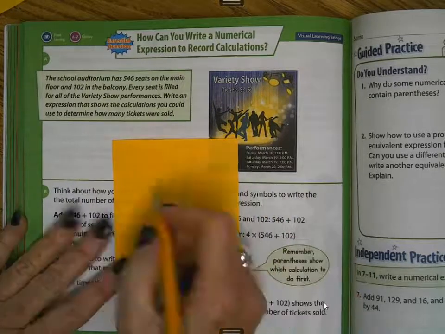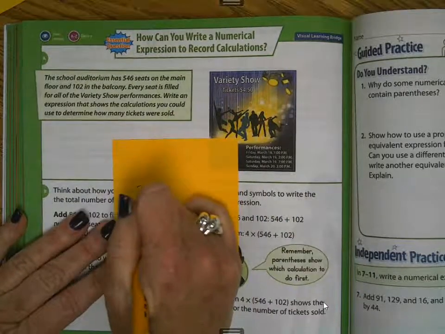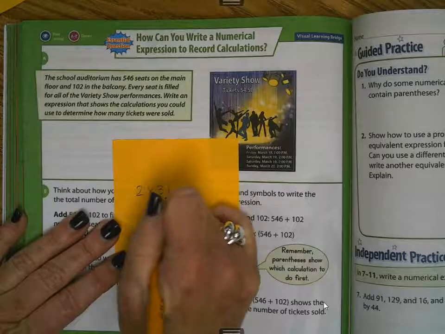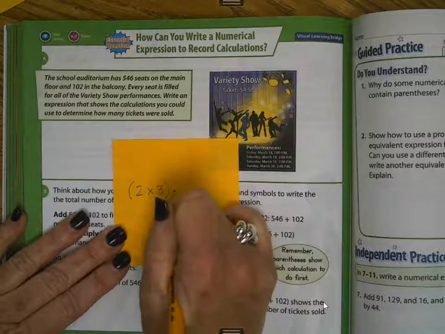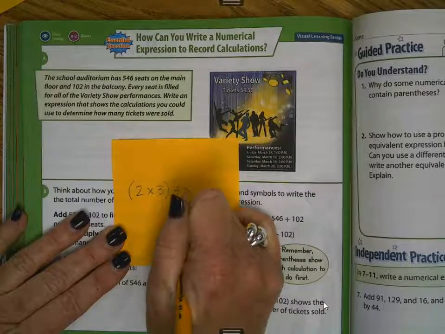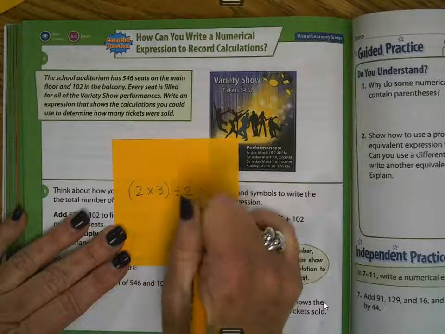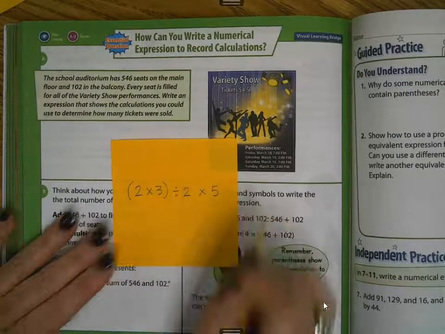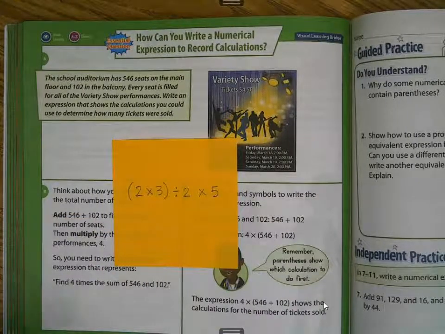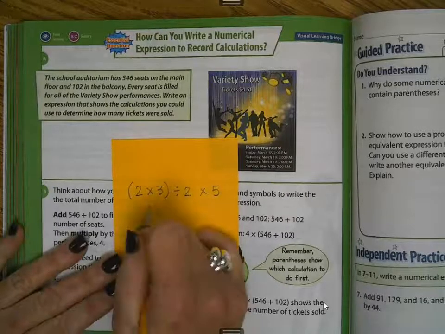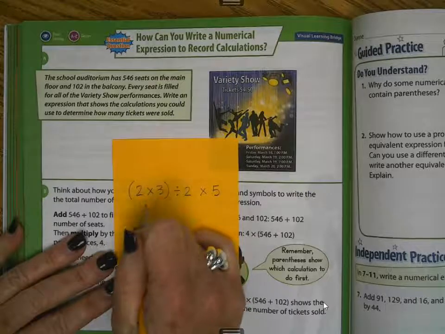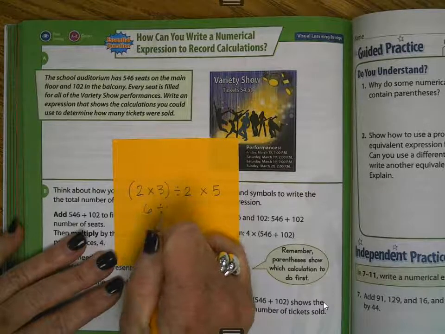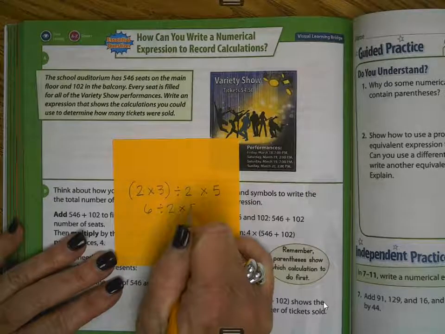Another situation might be where you have problems such as this. So if you had this numerical expression, of course we start with the grouping symbols, and the value 2 times 3 is 6. Then we have divide by 2 times 5.